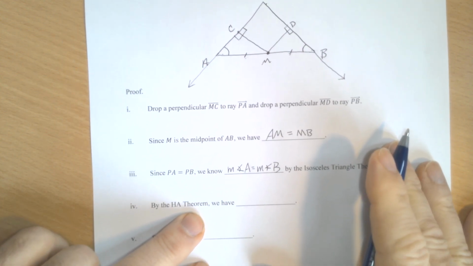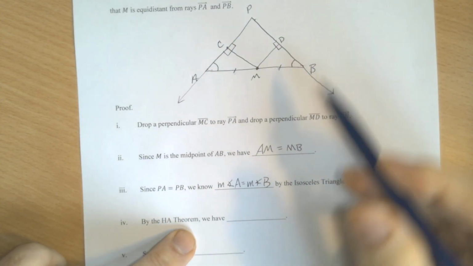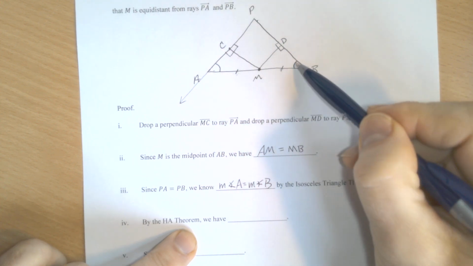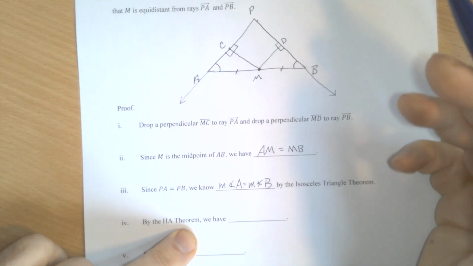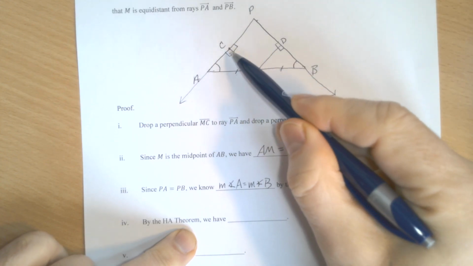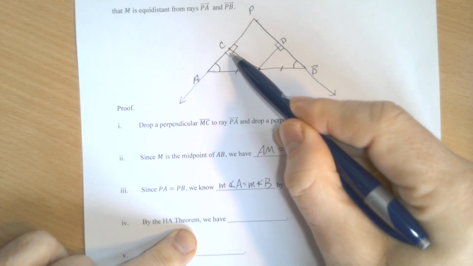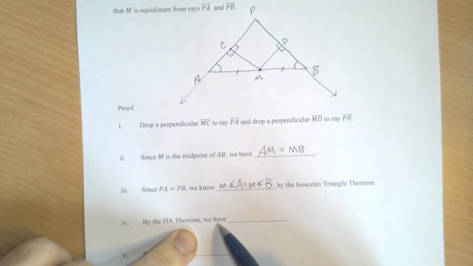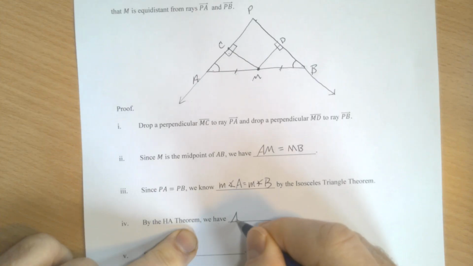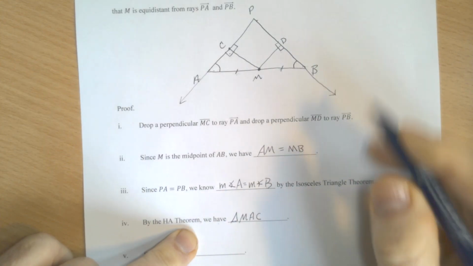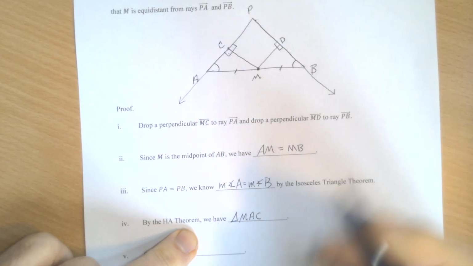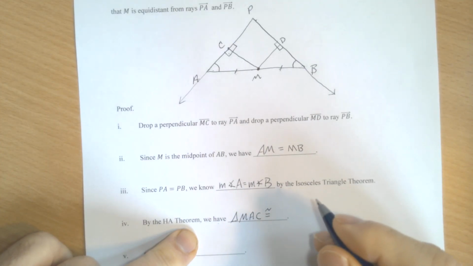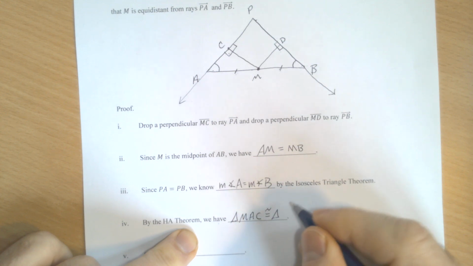All right, by the HA theorem, the hypotenuse angle theorem, we have a right angle here, an angle here congruent to this angle, and that's it. We have the 90-degree angle, right, because they're right angles. We have another angle. We have the HA theorem that triangle MAC is congruent to triangle MBD.